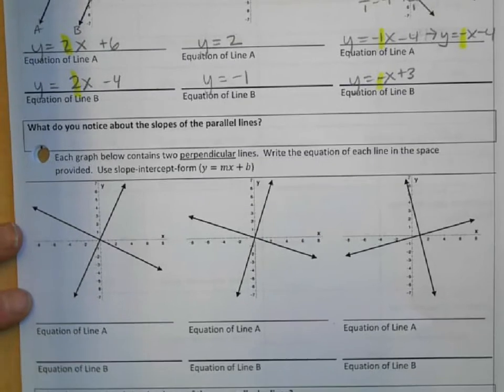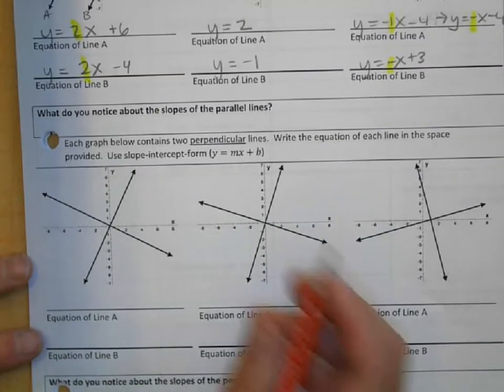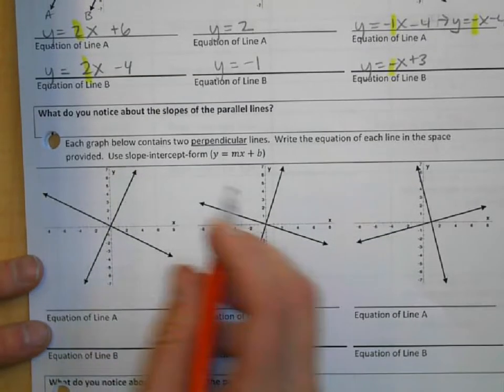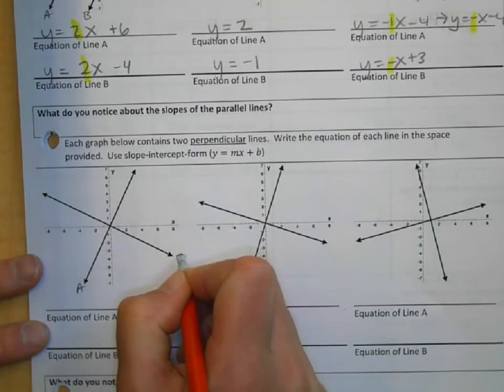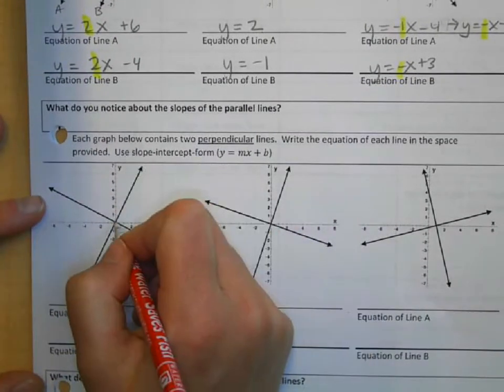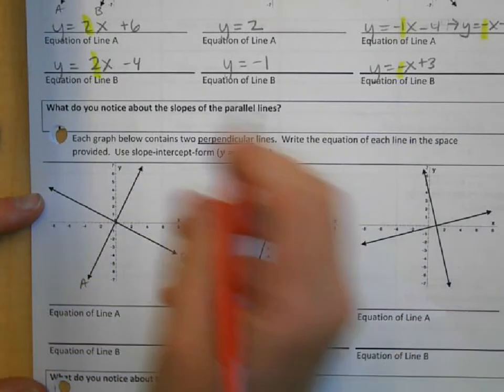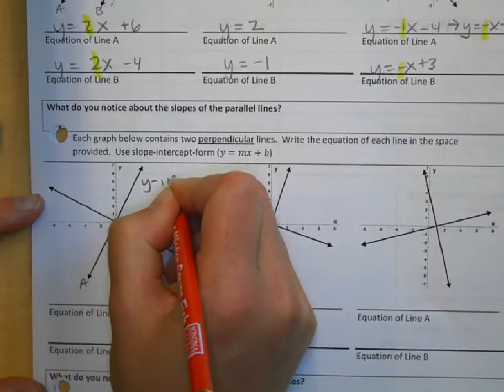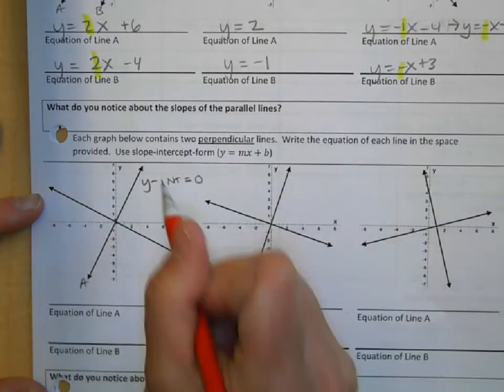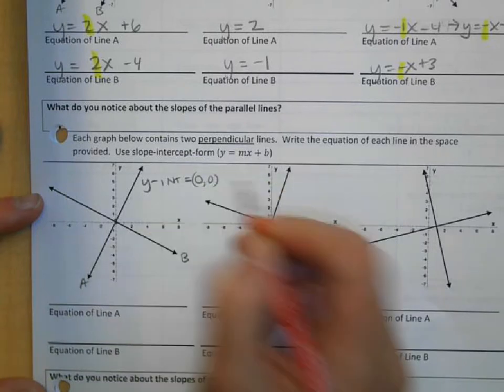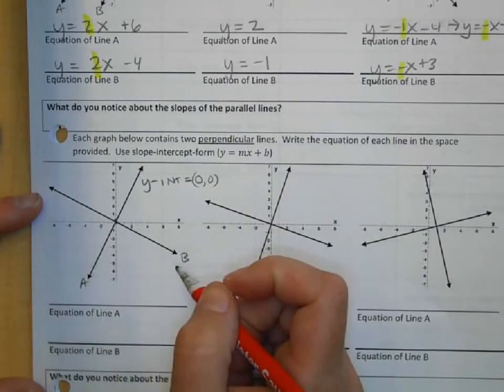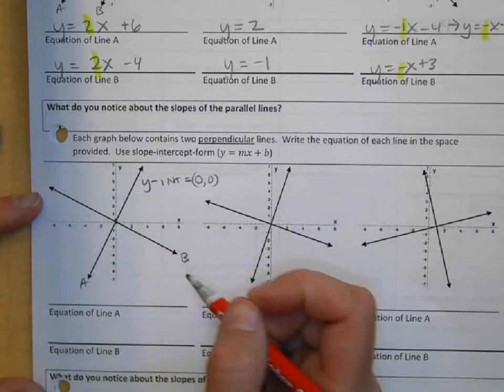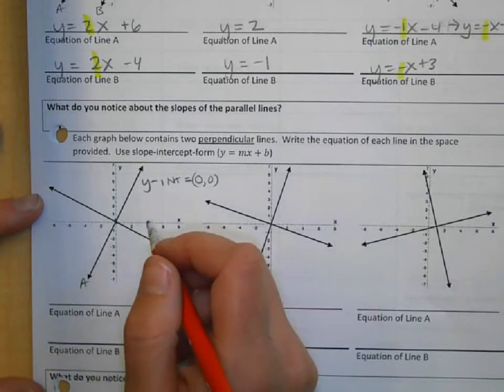So we are finding the equations, again, in slope-intercept form. I'm going to go ahead and make this graph A, this one B. So we are going to go at the origin. My y-intercept equals 0. They are at 0, 0. So that means that I am not going to have a b value. It already starts with the origin.